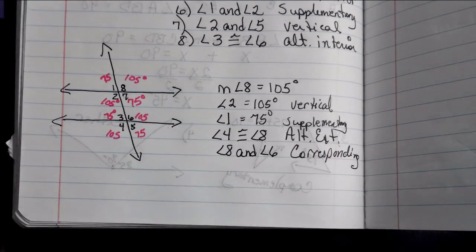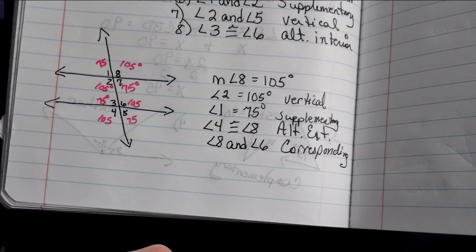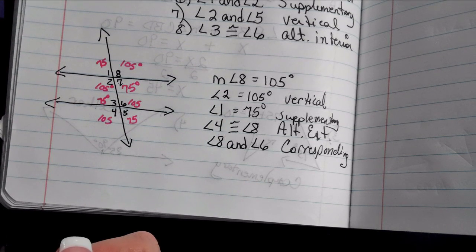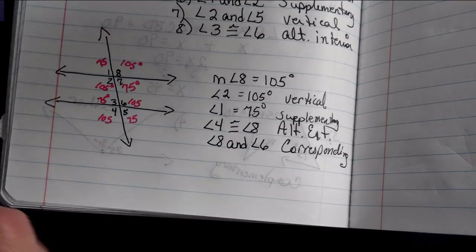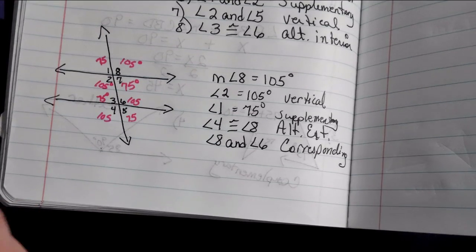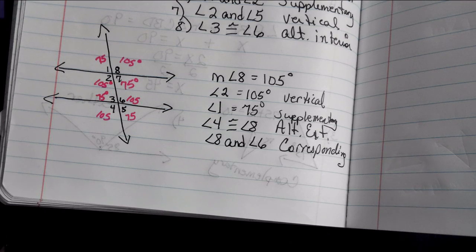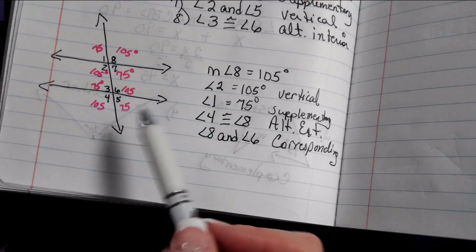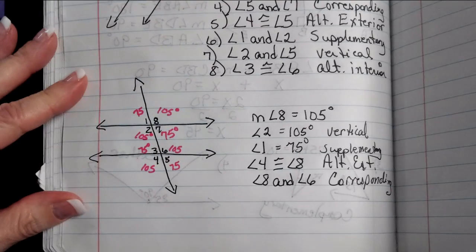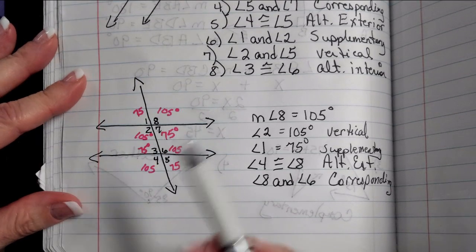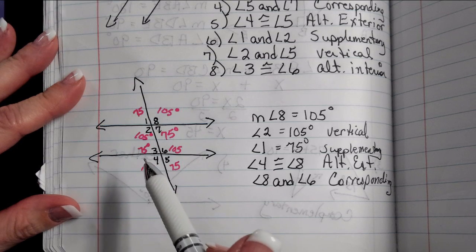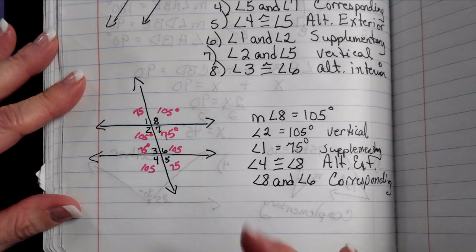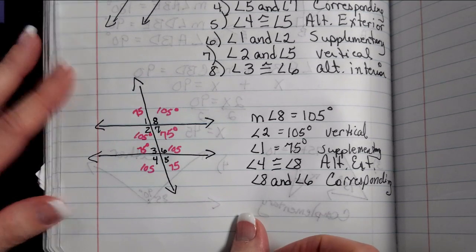Okay, so if I give you one angle, you can find the rest of them. How many different measurements did you have? 2. So I give you one of them, and you really only have one other angle to find, and then you'll know what they all measure. What if the lines aren't parallel? Well, then we wouldn't do this. This only works when you have a set of parallel lines cut by a transversal. It's the only time.